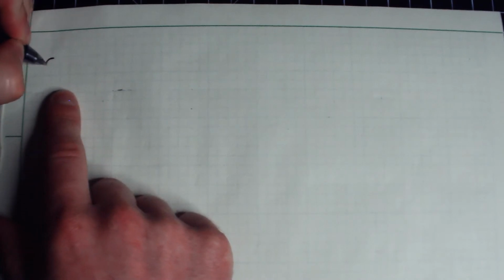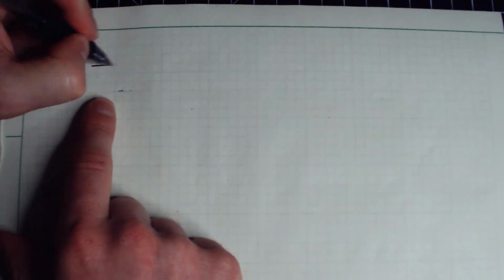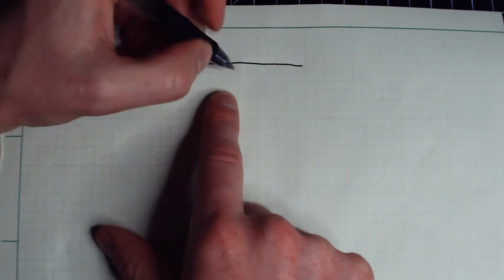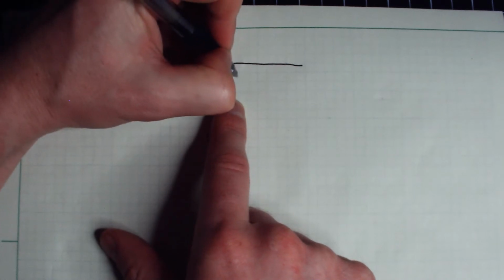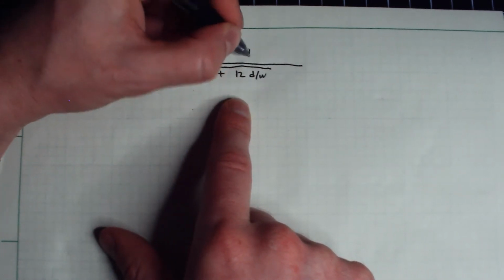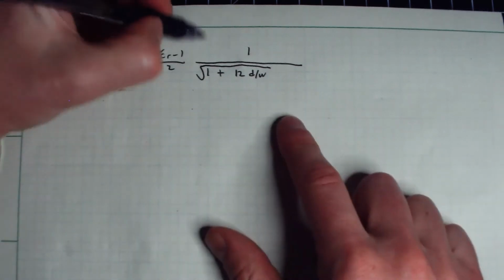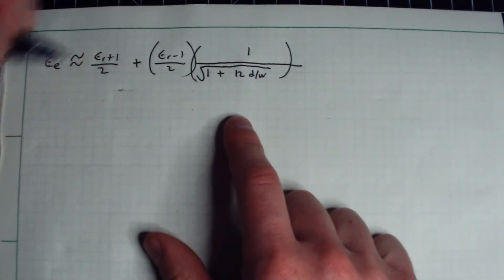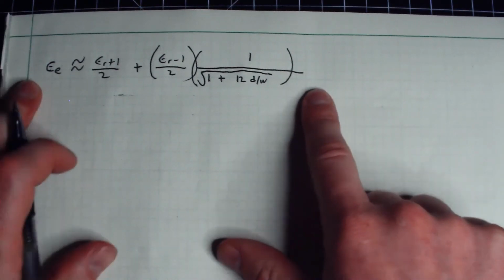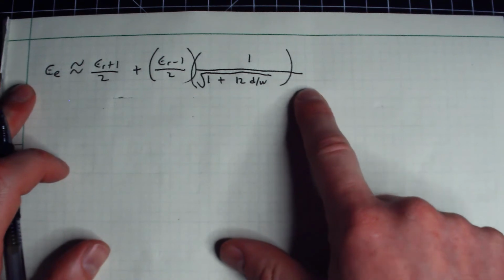In particular, you get the effective dielectric constant is approximately epsilon sub r plus 1 over 2, plus epsilon sub r minus 1 over 2 times this thing over here: 1 plus 12 times d over w, the square root of that, and a 1 over that. Okay, so you get this sort of a thing. So remember, this is an empirically derived formula. Nobody went to the pencil and paper and derived this.